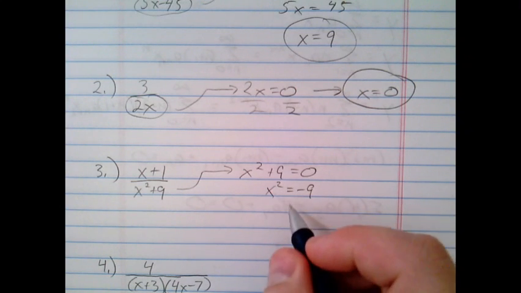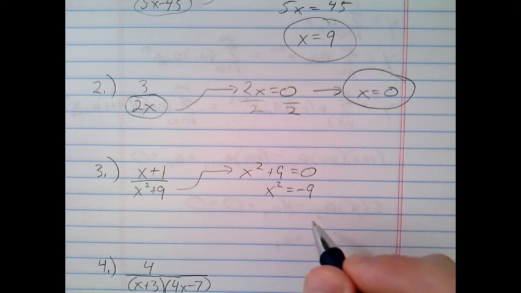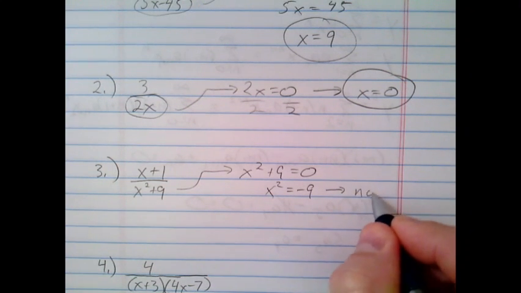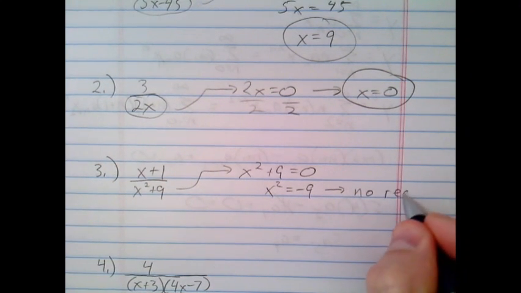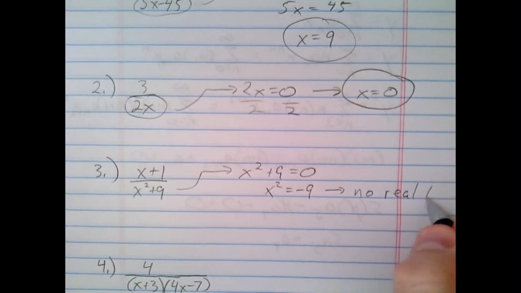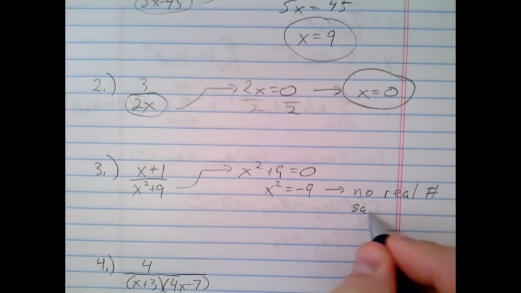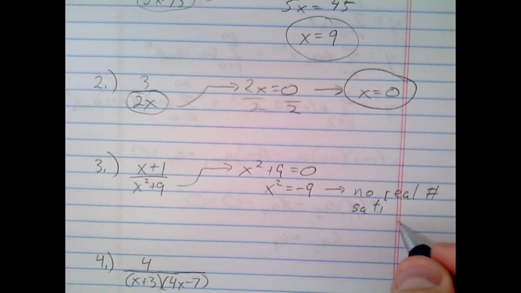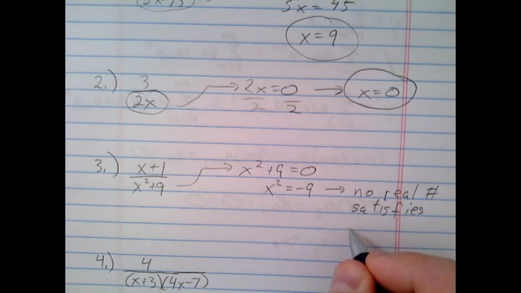But then that means that we're looking for a number whose square is a negative number. No real number satisfies that. There's no real number that when you square it you get a negative. Even negatives, when you square them, become positive. So no real number satisfies this.